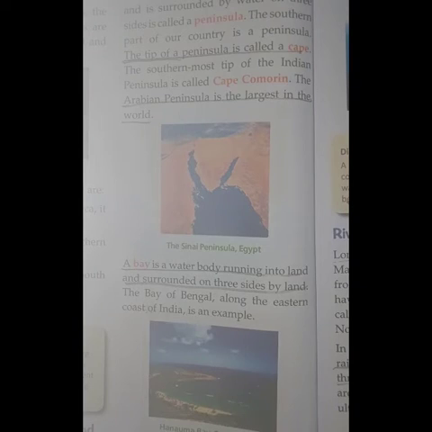So now let us see what is a peninsula. Peninsula means a land mass which projects into the sea and is surrounded by water on three sides. Only one side is land. So land which is covered with water on three sides is called a peninsula. The southern part of our country is a peninsula.